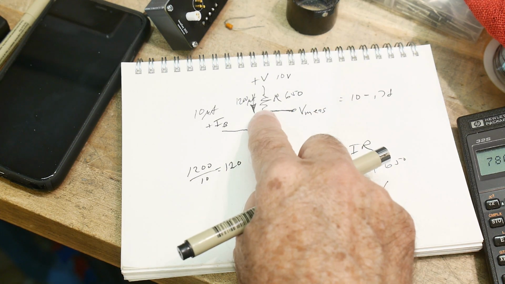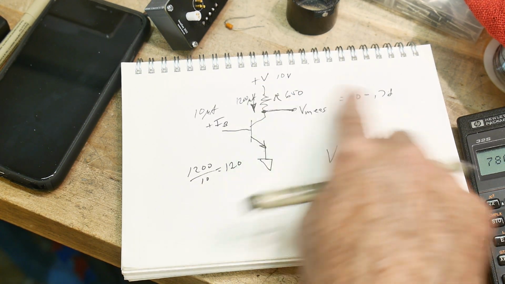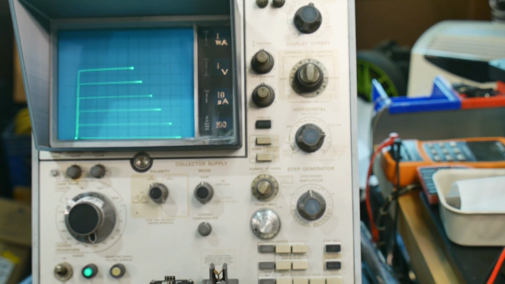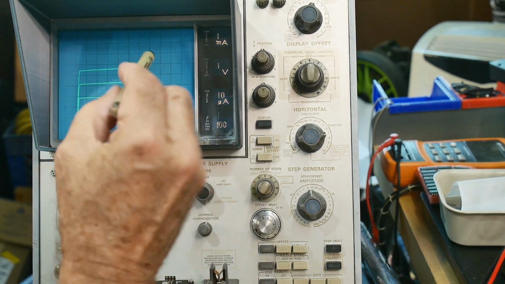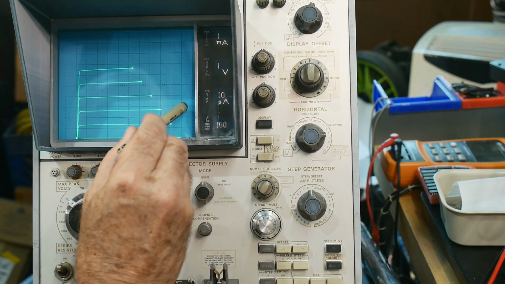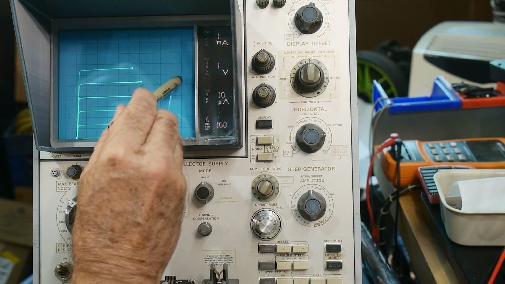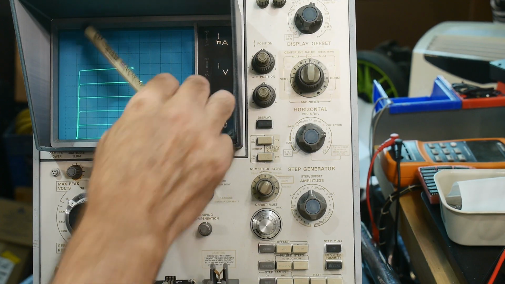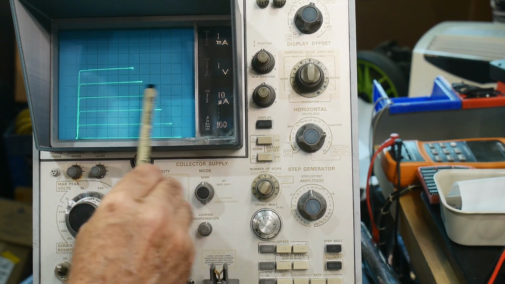If we have more current into it, we have a bigger voltage drop. More current, bigger voltage drop. Okay, and it's linear because it's a resistor. And so here's a little bit of voltage drop, bigger voltage drop, bigger voltage drop. So that's why it's a line, okay? These are the voltage drops across that resistor.